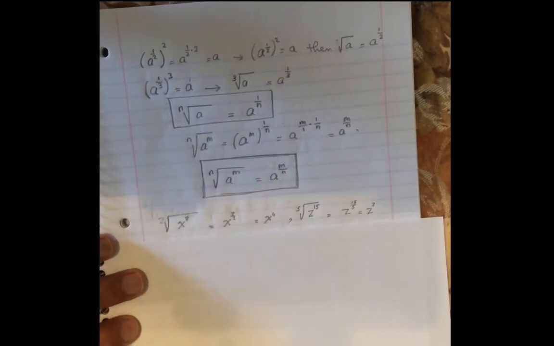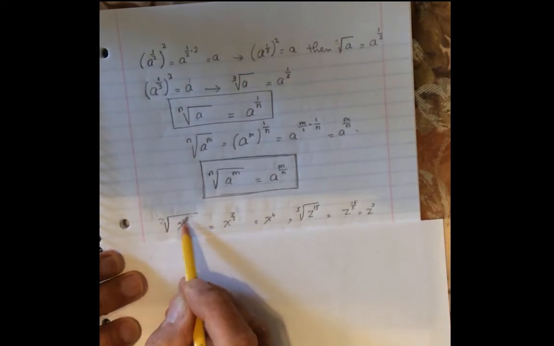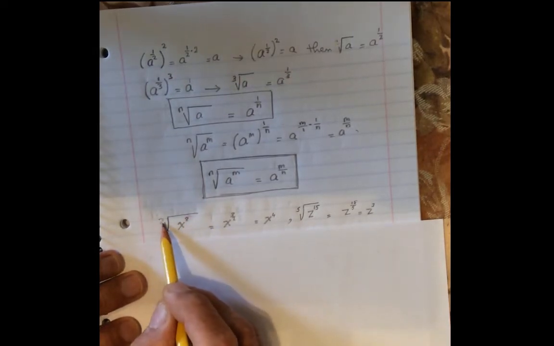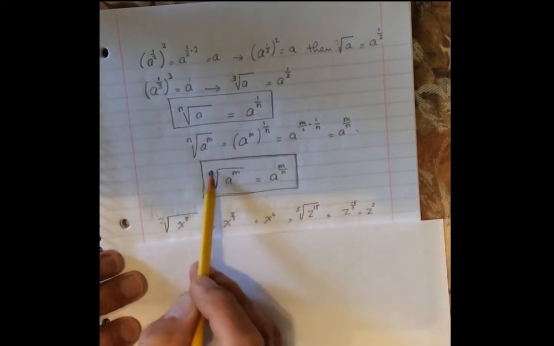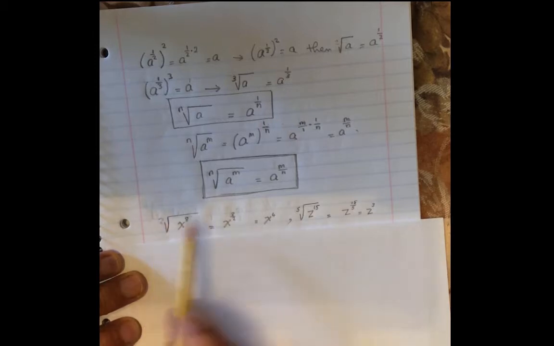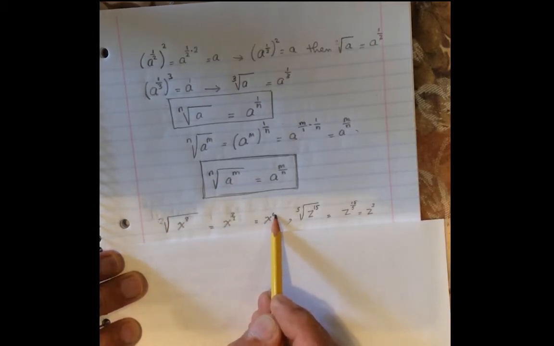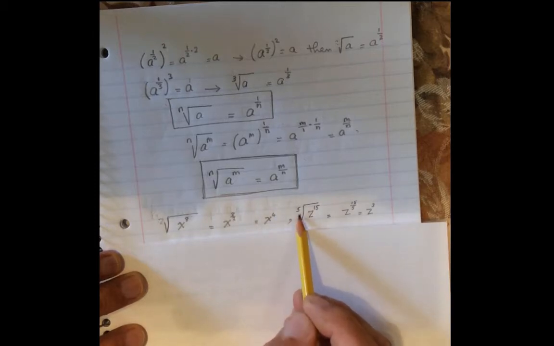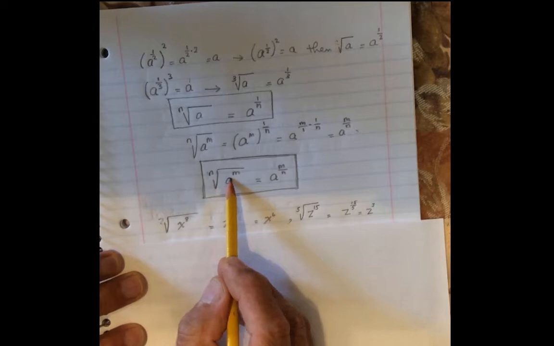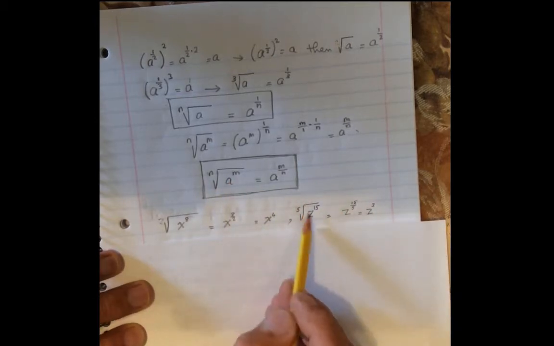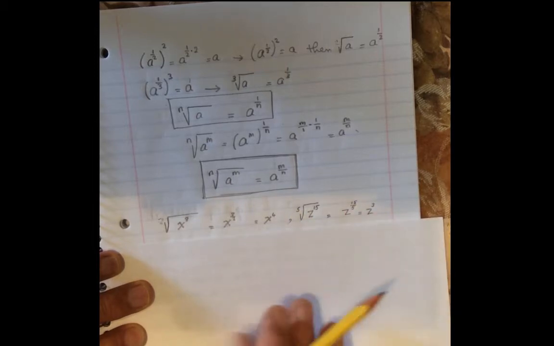Let me show you an example of how we apply this. Square root of x power 8. When it's a square root, the index is invisible too. So now we're going to apply this rule. M over n, 8 over 2. X power 8 over 2, x power 4. Another example. Fifth root of z power 15. Apply the same thing. I can write it as exponent z power 15 over 5, z power 3.